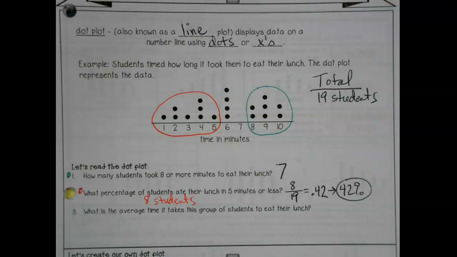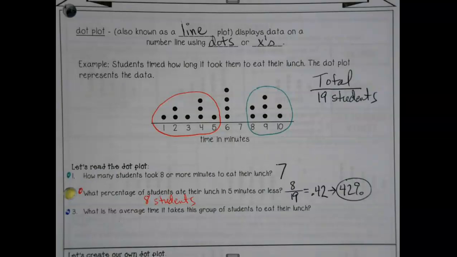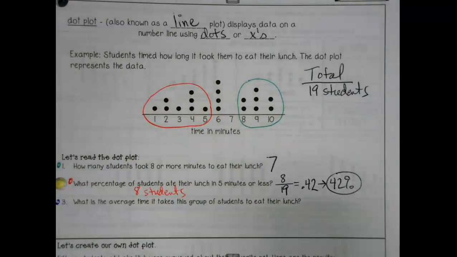So a good chunk of them are eaten really, really fast. And then we get to bring in some old stuff. What's the average time it takes this group of students to eat their lunch? Now, this gets a little more interesting and a little more time consuming if we're going to do this. You're like, okay, so how could I go about doing this? Well, you've got a couple of options, and don't worry, this is not something I would do to you on a quiz necessarily.